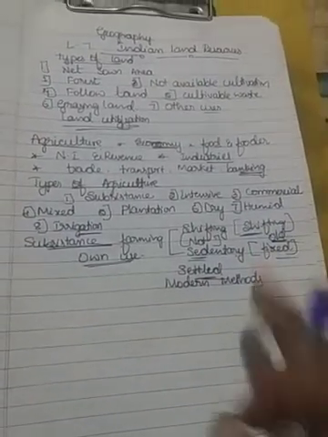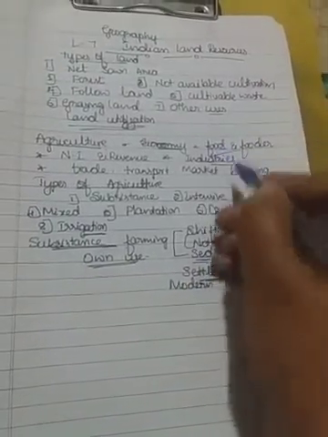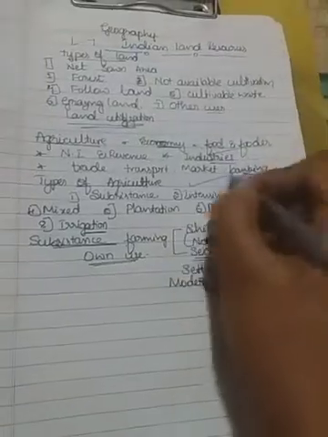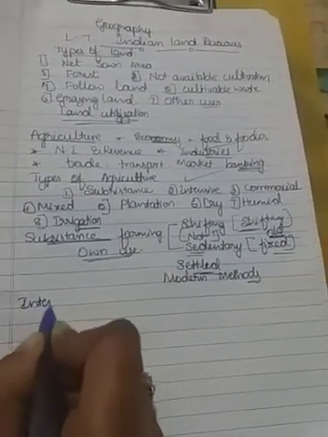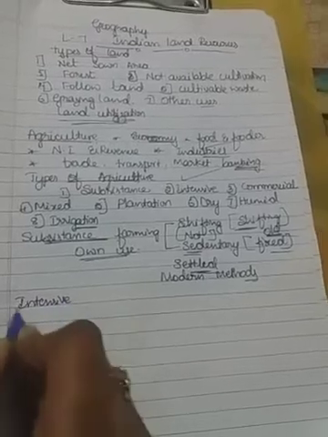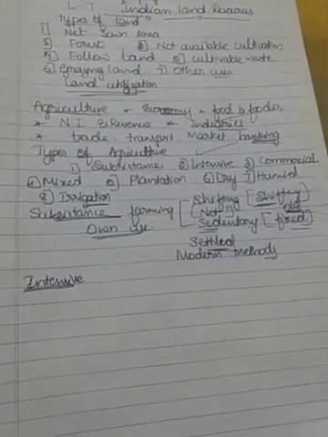Hope you understand that difference, this is very important. Next we have to move on to another kind of farming, that is intensive farming. So let us know what is meant by intensive farming.